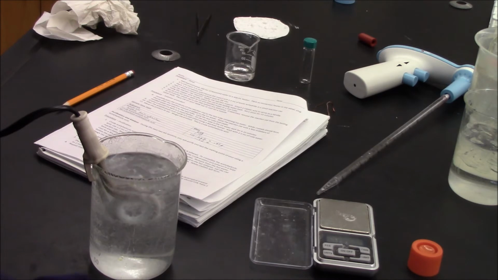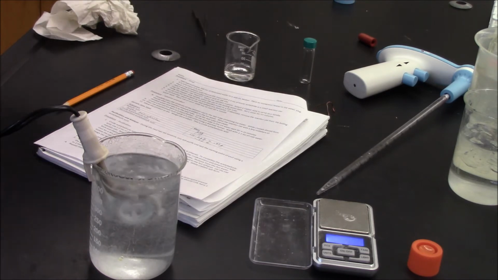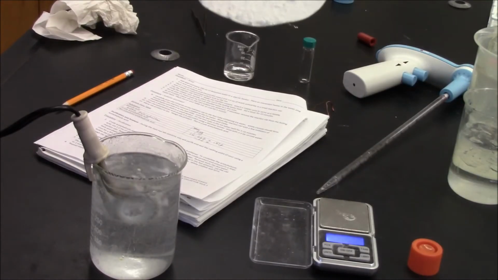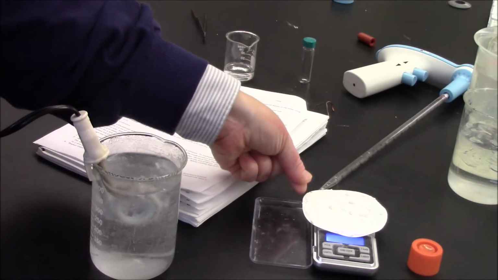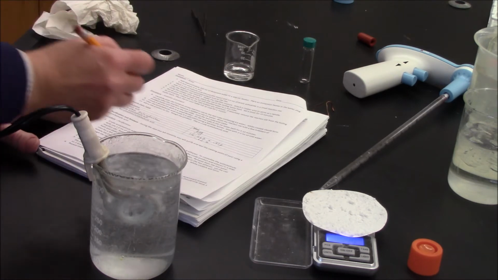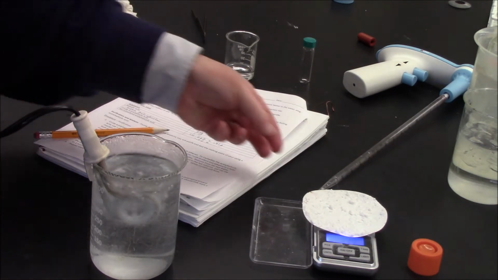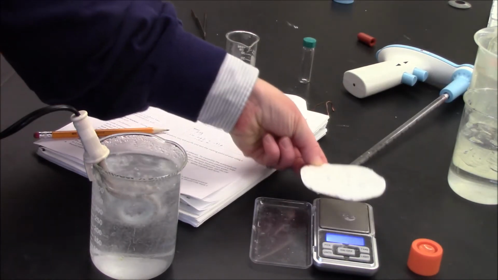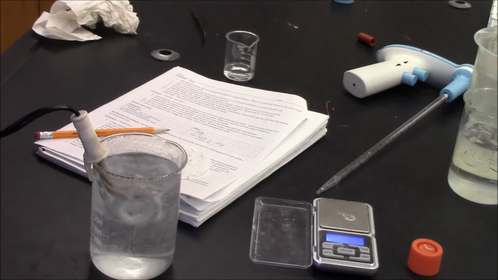Alrighty guys, I'm here and unfortunately I have a class, so I'm going to have to narrate this instead of talking to the camera. My crude product has dried overnight, and now I need to weigh and determine the mass of crude product that I have. I weigh it and I determine that I have a total mass of 1.10 grams, which I record in my data table. The mass of my filter paper alone is 0.63 grams.